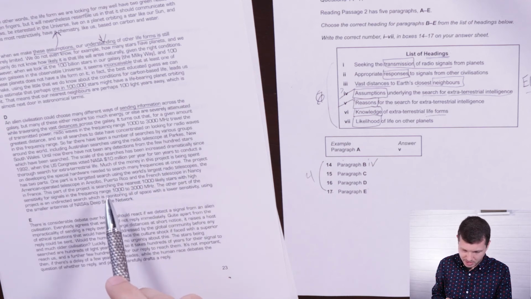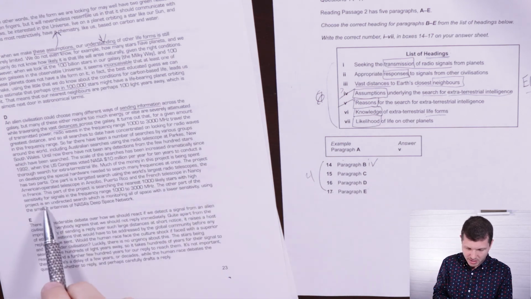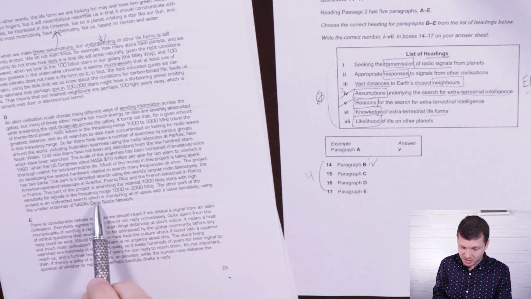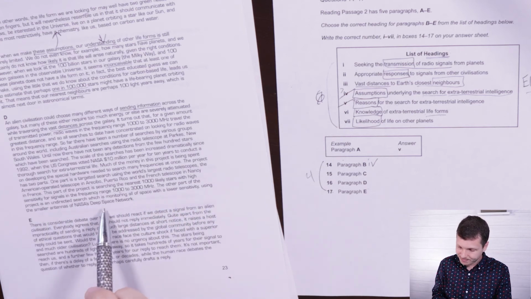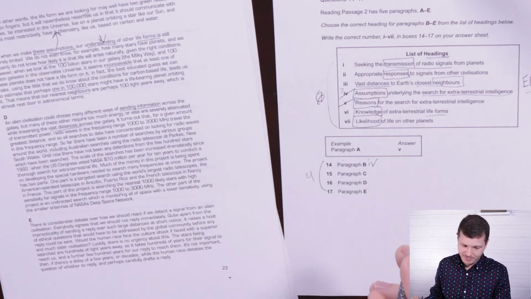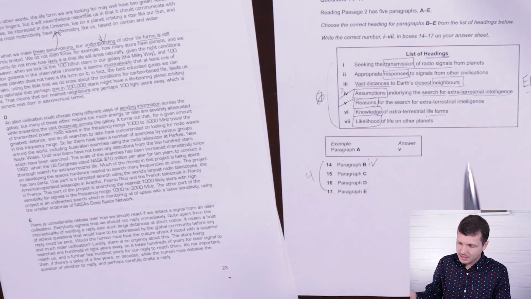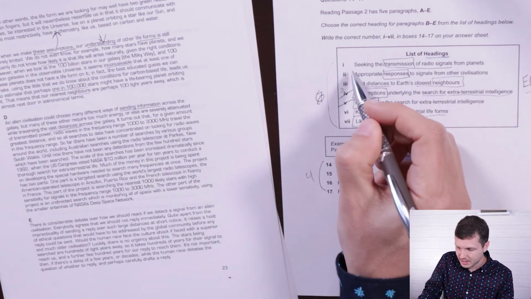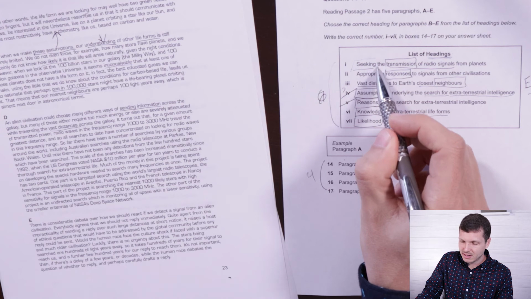Talking about a lot of searches. The other part of the project is an undirected search, which is monitoring all of space with the lower sensitivity. What does this sound like to you? What would you choose? Well, right now I'm leaning toward seeking the transmission of radio signals from planets. What is a synonym of seeking? Seeking, looking for, searching for.